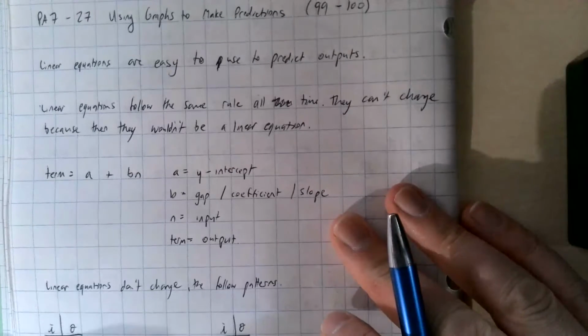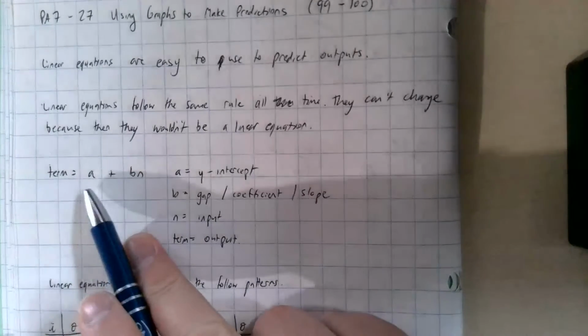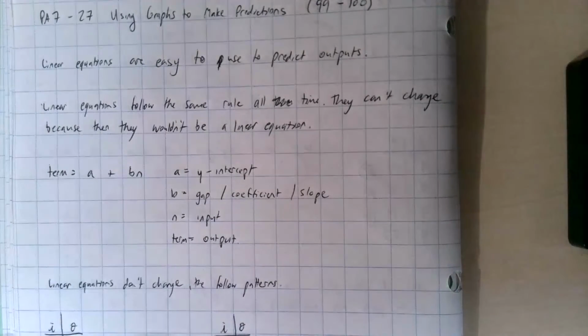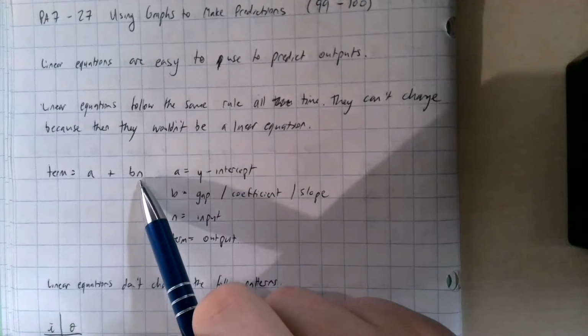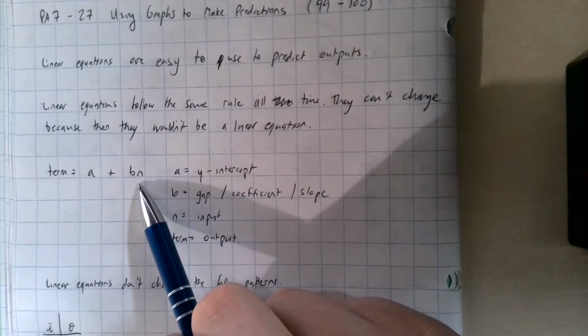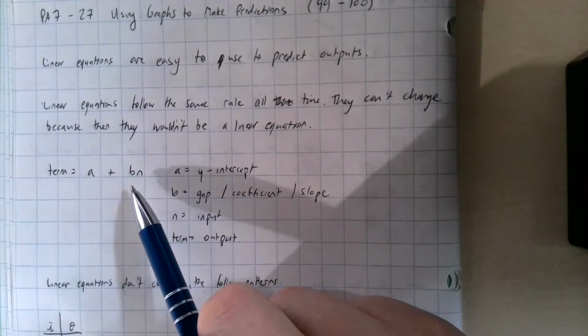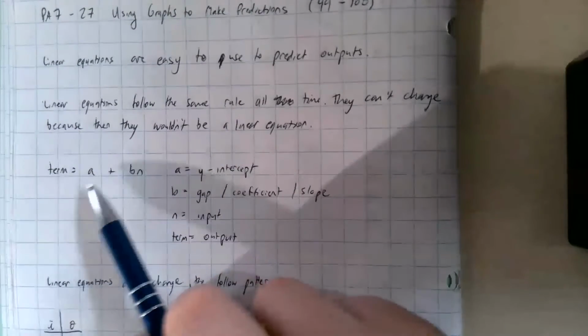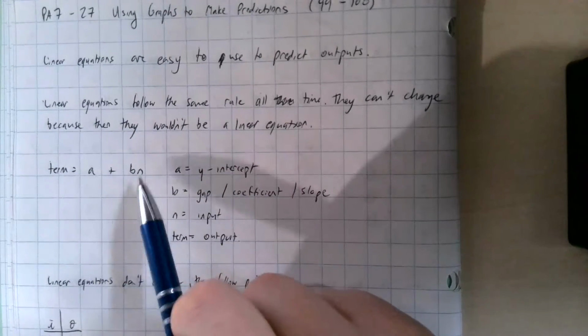Anyways, so we are looking at this linear equation. This is our baseline linear equation. I've now changed it slightly, and I've just changed this into an n. I'm going to keep changing it on you guys, but for now, we're going to leave it just as an n. So we have our term is equal to a plus bn.